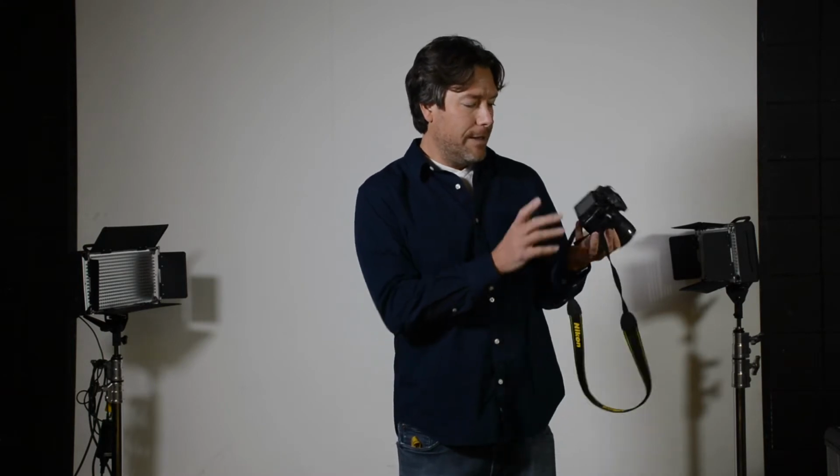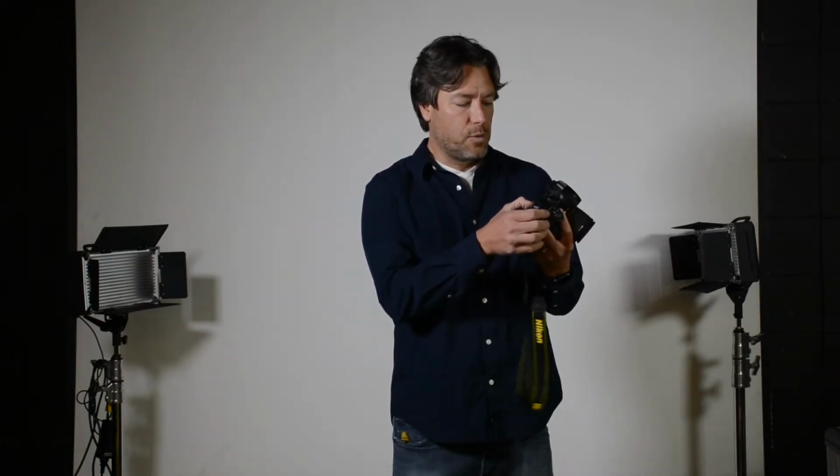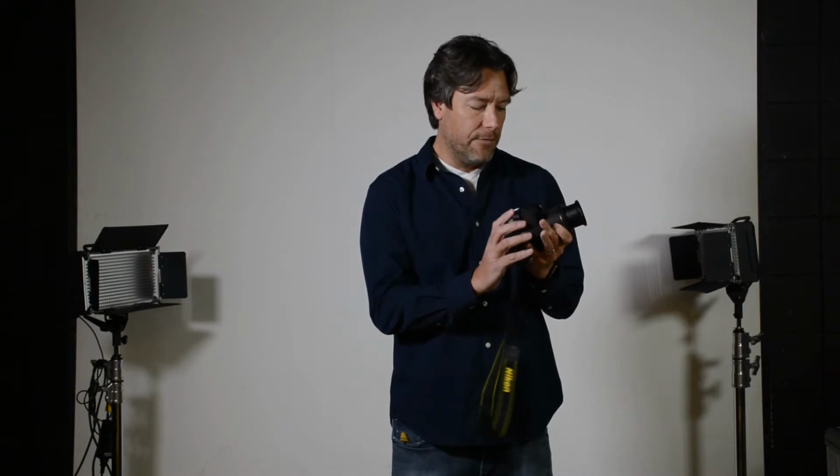Now, each camera is pretty much the same. Some cameras might be a little bit newer than another, so the buttons might be in slightly different places. But you want to find where it says LV or live. So when you press that button, it will switch to the live view.